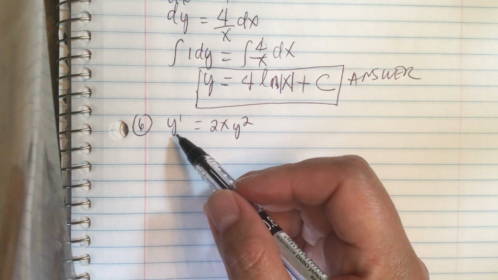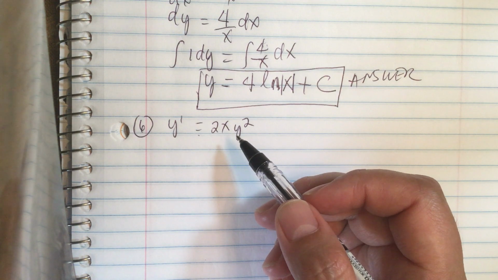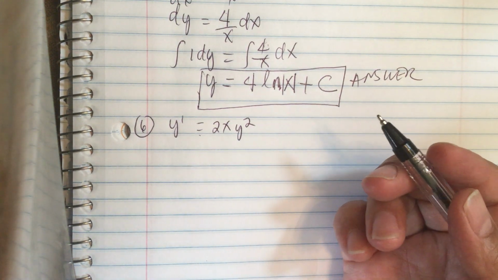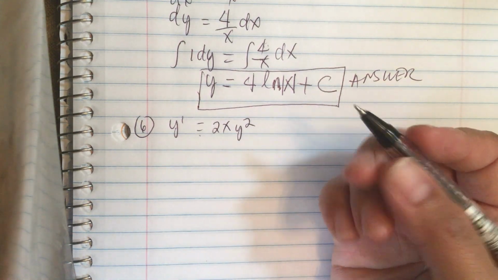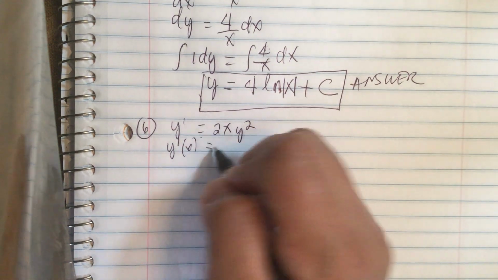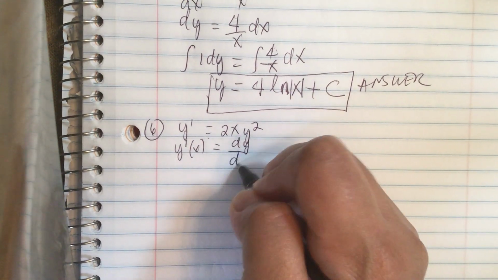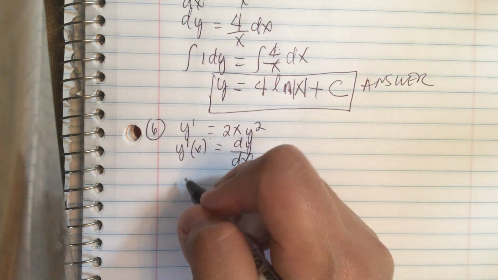So we have y prime equals 2x y squared. So we can transform this y prime into dy/dx. So y prime equals dy/dx. Now we can rewrite this problem.